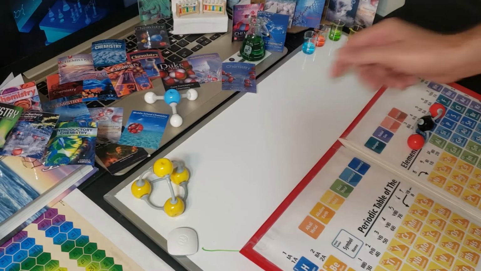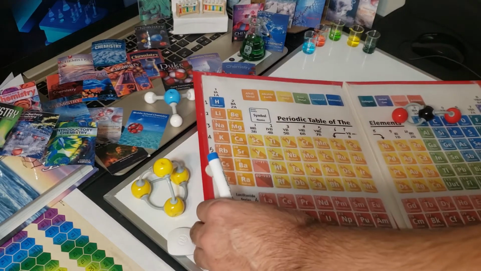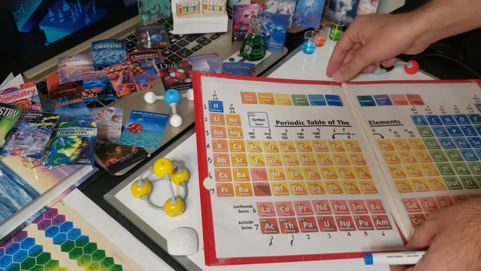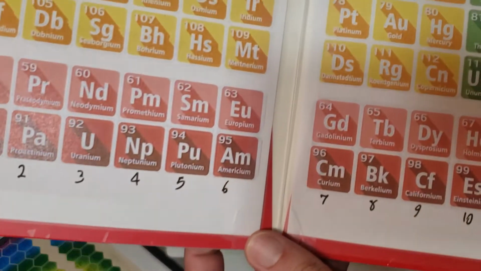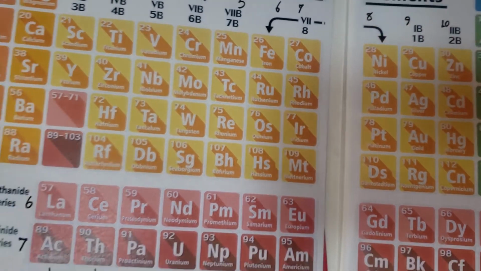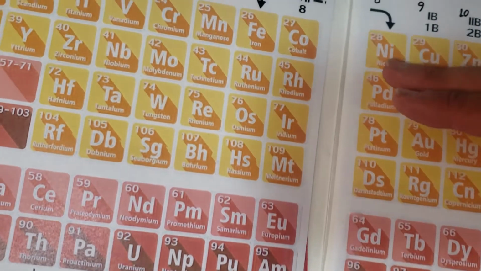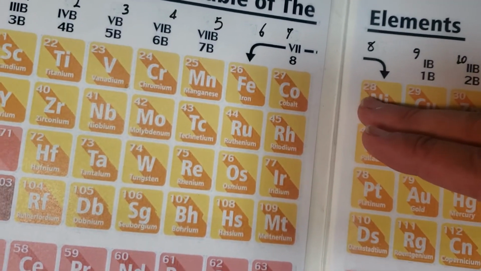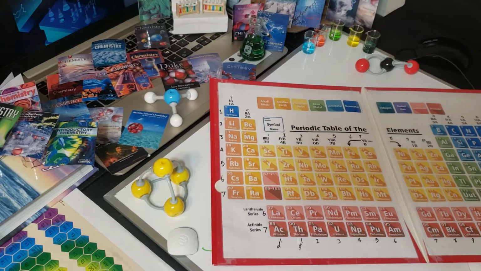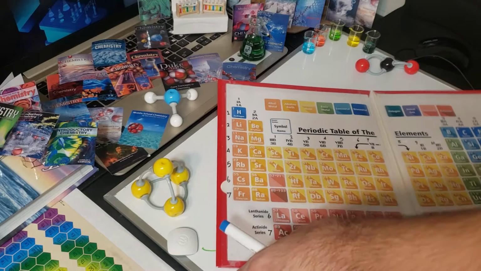For example, nickel here has 28 protons, so it also has to have 28 electrons. Electronic configuration means to write down exactly how these 28 electrons are put into different layers and different orbitals. This is called electronic configuration.